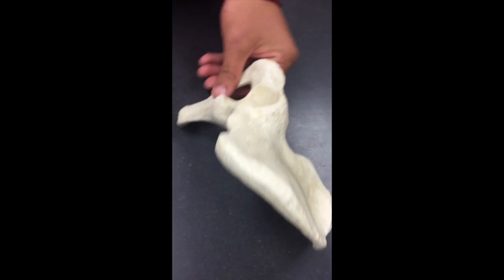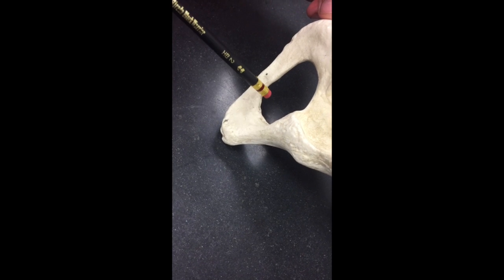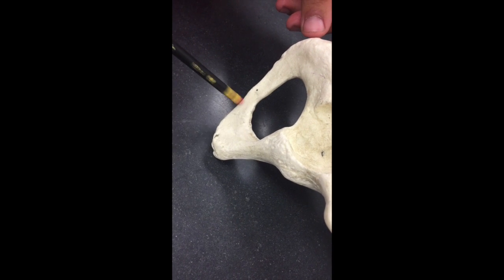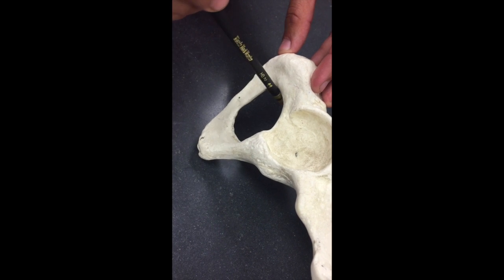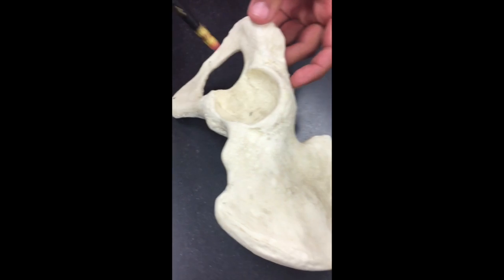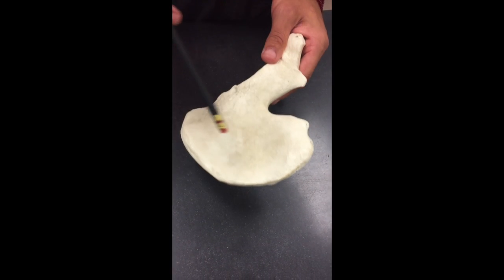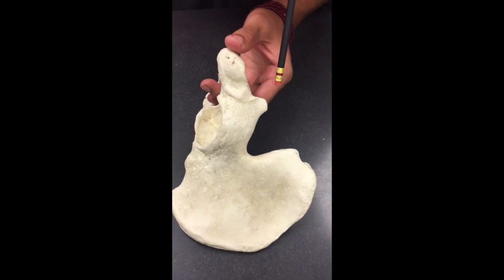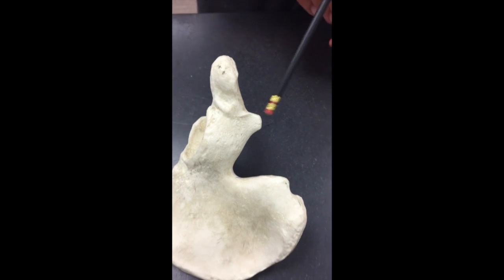Here we have three rami. This is the superior ramus. This is the inferior ramus. And this is the ischial ramus. This big hole is the obturator foramen. This is the acetabulum. Here we have the iliac crest, all the way over here. Here we have the ischial spine. And that's it.